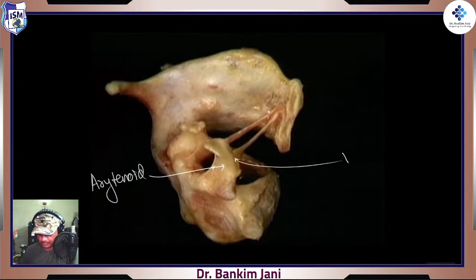This is the reason why it was removed. As we know, this is what arytenoids. In arytenoid, we understood that in the front portion, that is in the anterior part, that is what? That is vocal process, correct? Vocal process. From vocal process, there are ligaments, right?